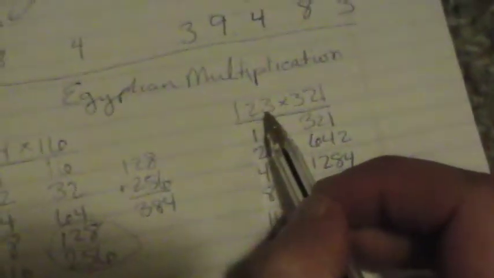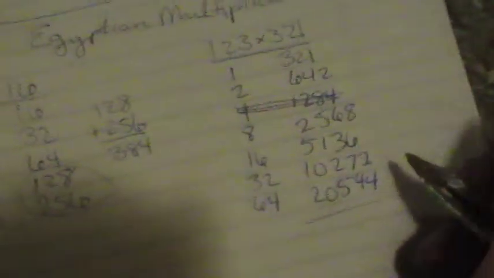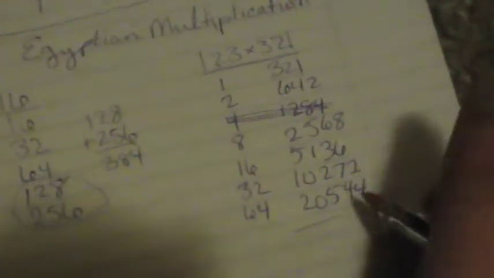I've figured out that 64 plus 32 plus 16 plus 8 plus 2 plus 1 is equal to 123. You skip 4, so we're going to cross that out. All of these numbers added together, you're welcome to take out a calculator and try it for yourself. All of those numbers added together equal 39,483. I don't know of an instance where these two methods do not work, so if you happen to find one, let me know.